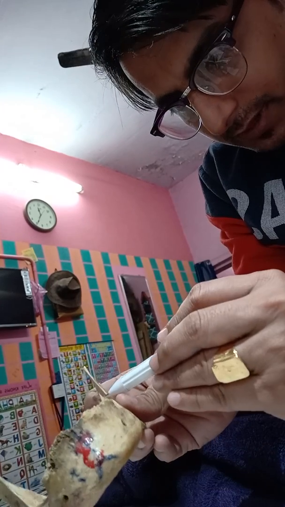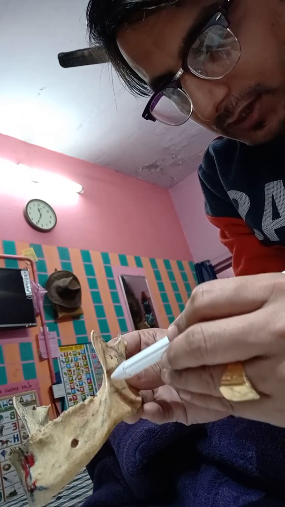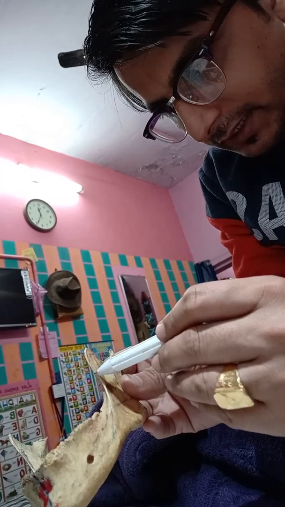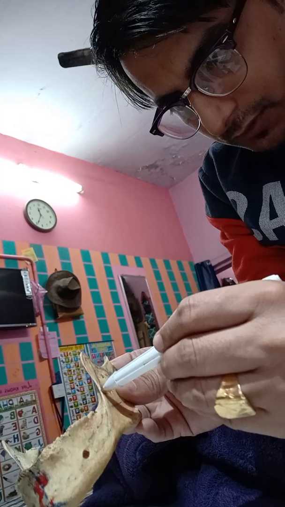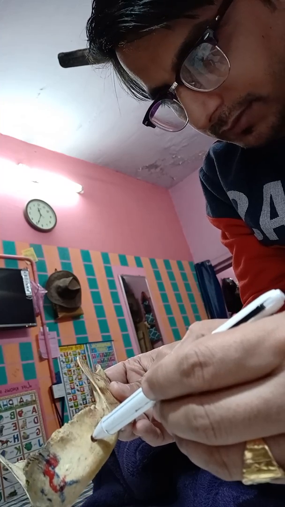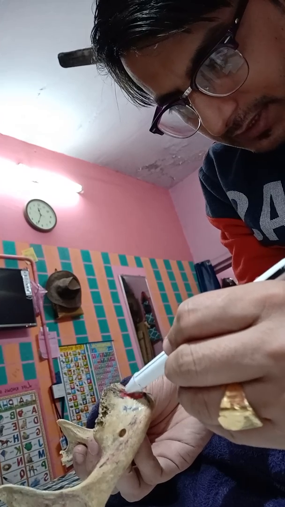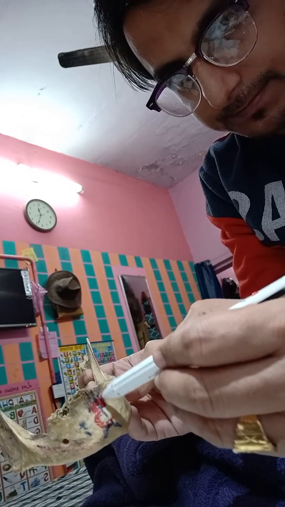Then this is the oblique line on the outer surface. This oblique line is a continuation of the sharp anterior border of the ramus of the mandible. It runs downward and forward towards the mental foramen. Then the incisive fossa is a depression that lies just below the incisor teeth. This is the incisive fossa.